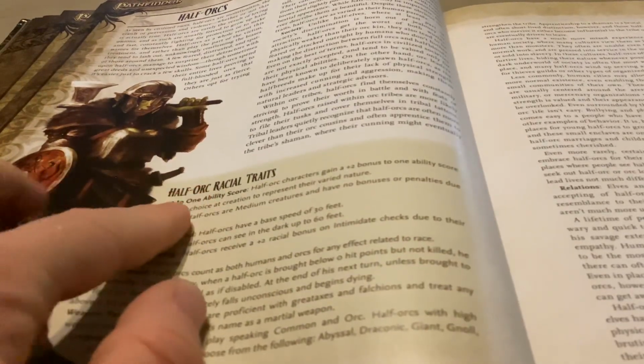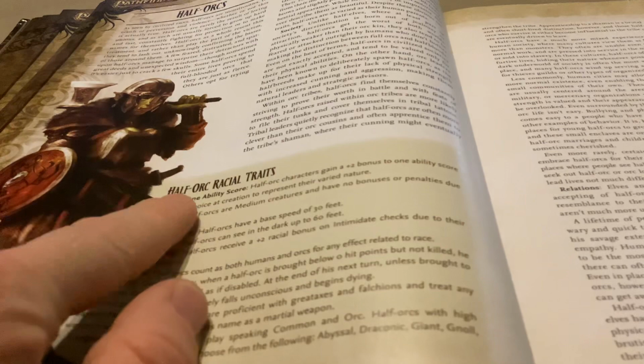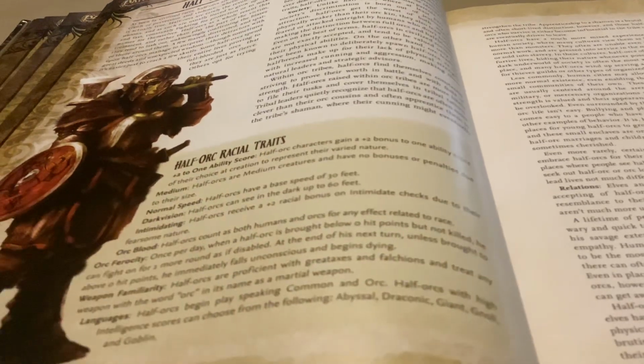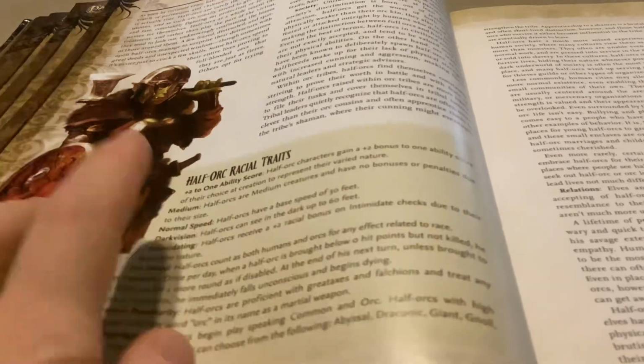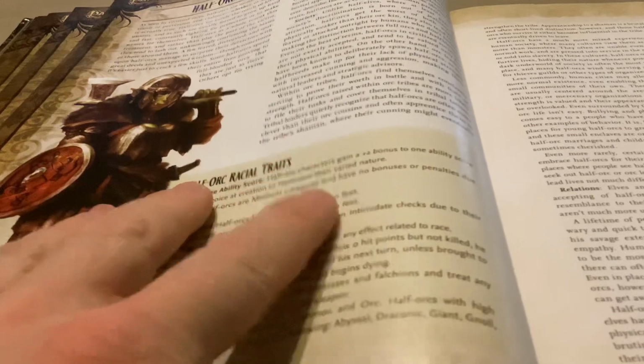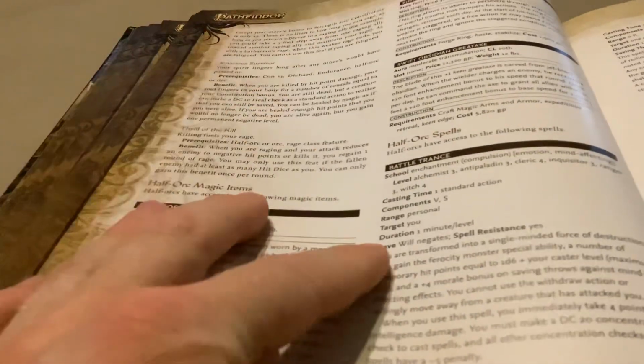So what's different with the half orcs here is that they get +2 to any one ability. I remember from playing third edition that half orcs would tend to get +2 strength and -2 charisma. So it's slightly different there, but in this context it gives you, in a sense, more custom ability for half orc characters. And like all of them, it has the same overarching themes: favorite classes, feats, archetypes, and magic items that you can come across.